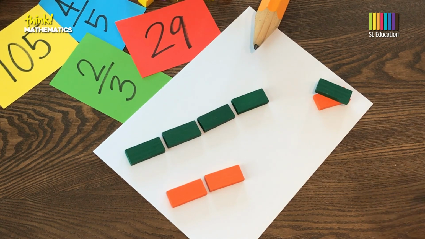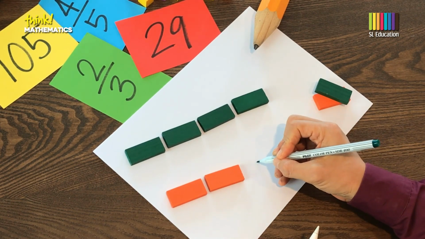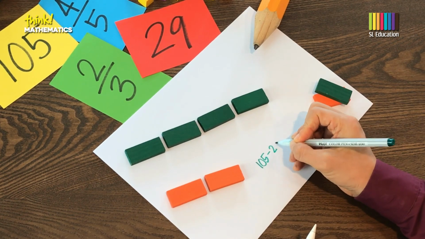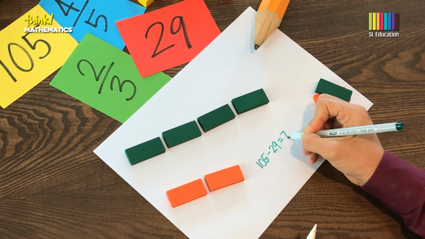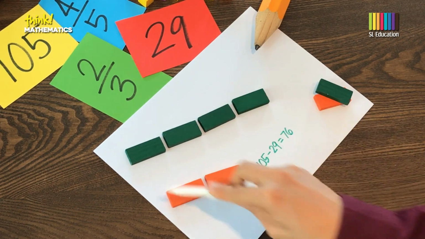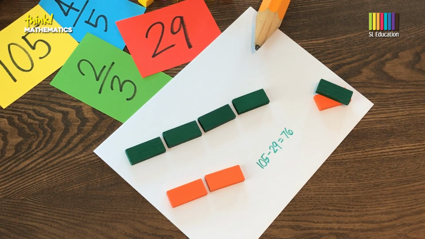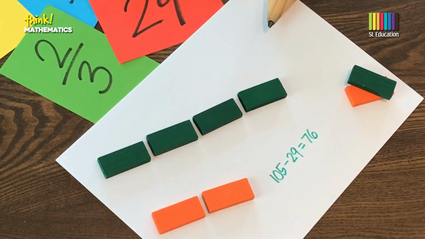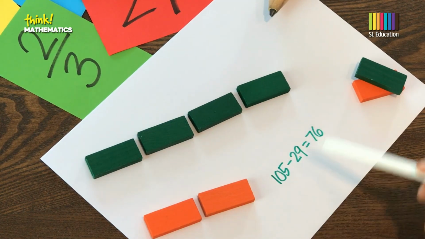That's not too hard, isn't it? It's just the difference between 105 and 29, which really is 76. If that's 76, how can we continue? This is 29. Can you see more 29s in the 76?